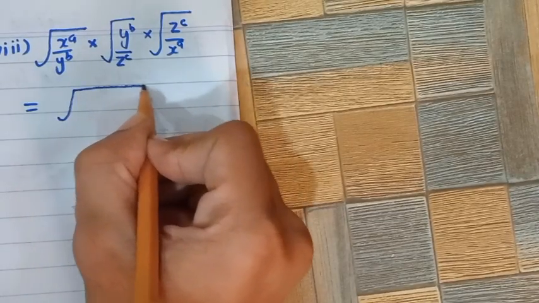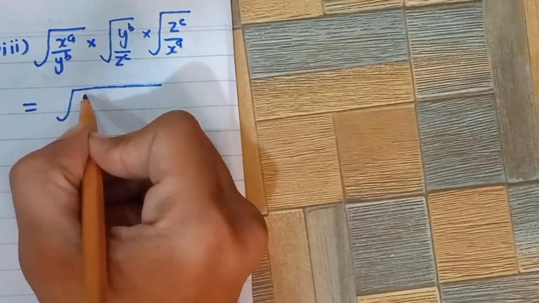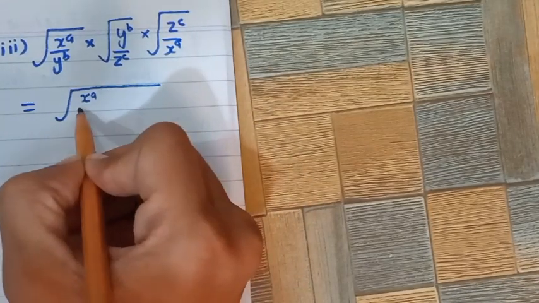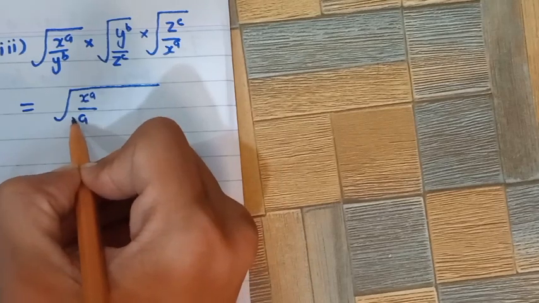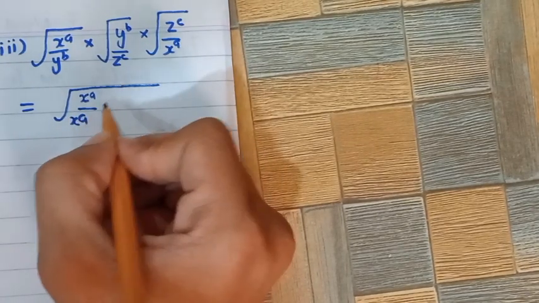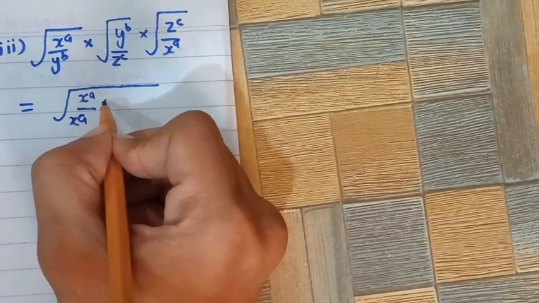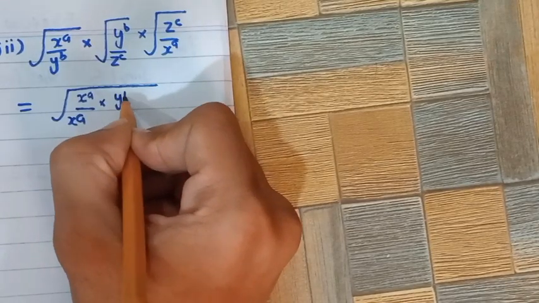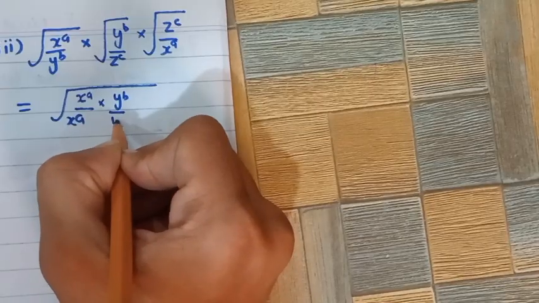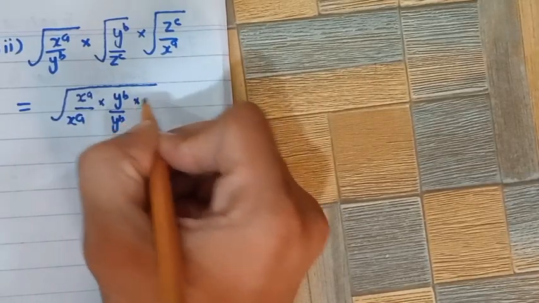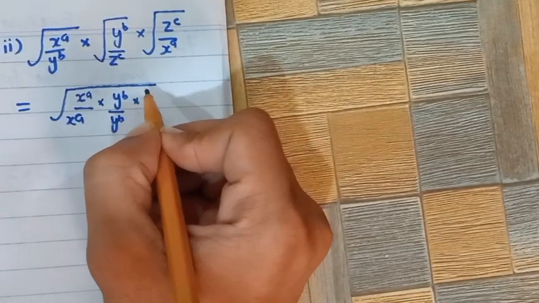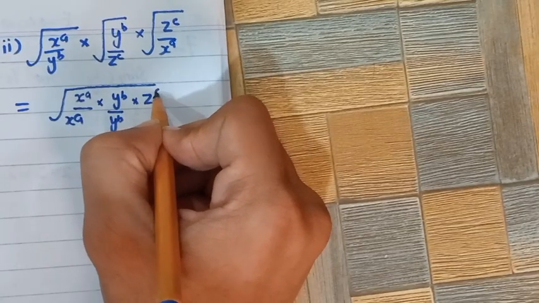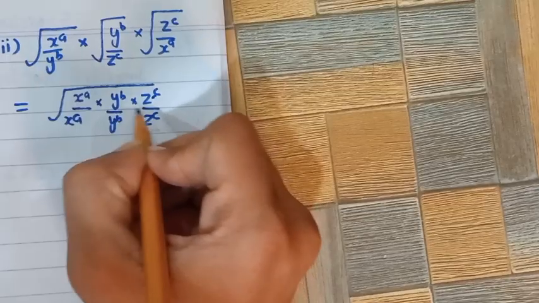For example, under root x power a over x power a, multiply y power b over y power b, multiply z power c over z power c.